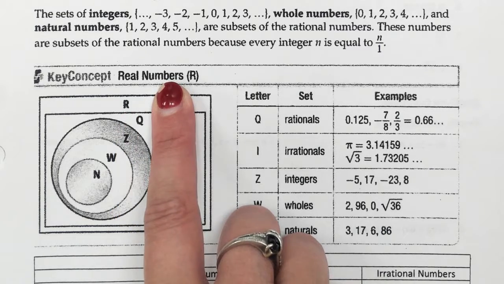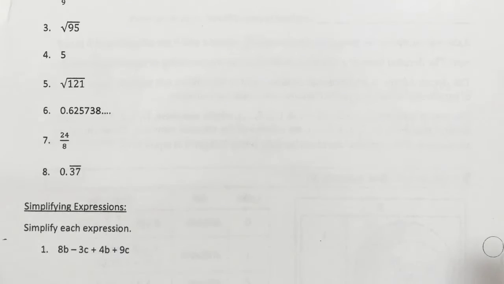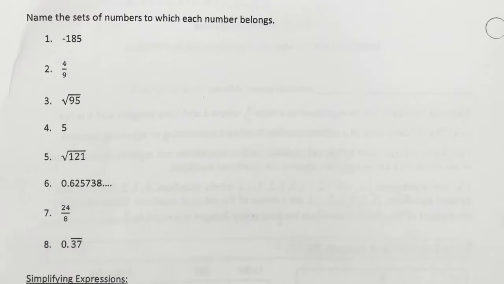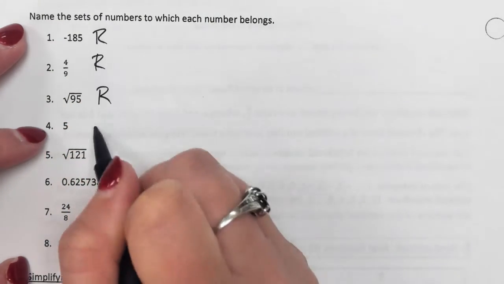It's right here at the top, right? Okay, so flip over on the back, and we're going to do 1 through 8, which means all 1 through 8 can be classified as what kind of a number first? Real. So we're going to put an R by all of those, all the way down.